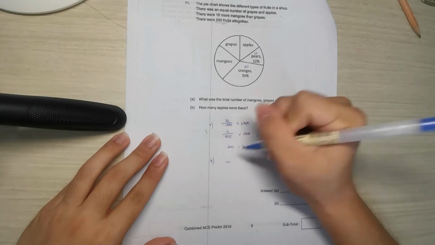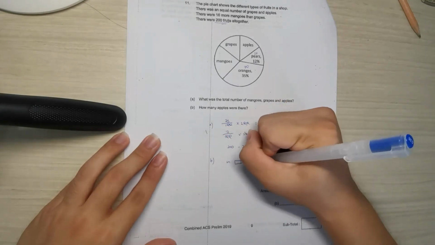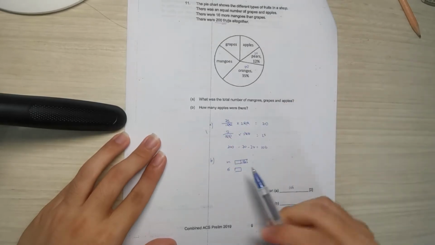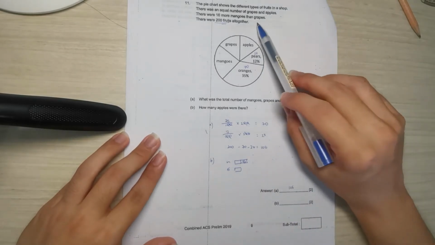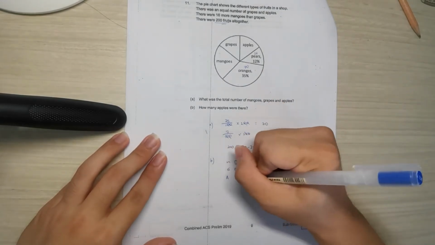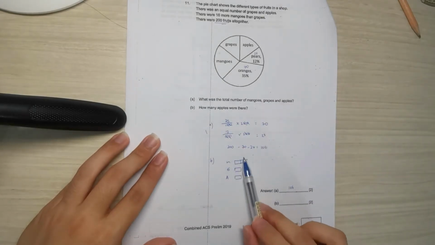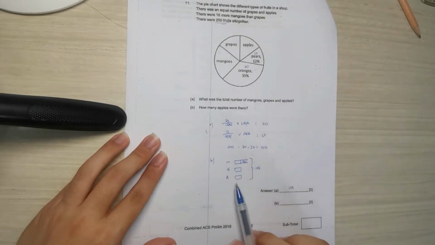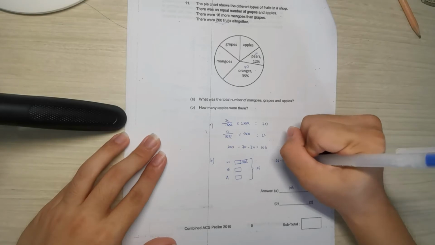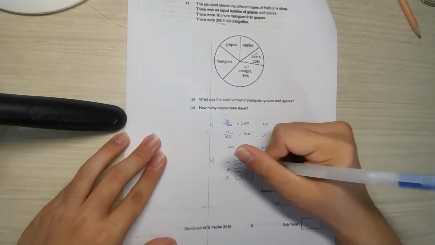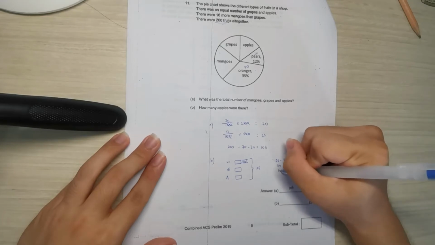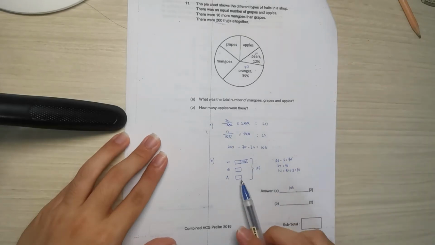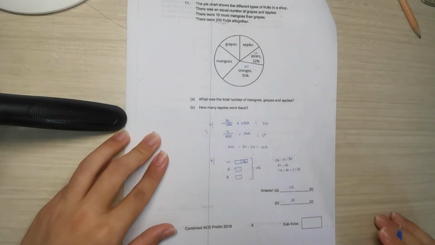So I will draw a model. So mangoes has 16 more than grapes. So grapes should have 1 unit, mango should be 1 unit plus 16. And since apple and grapes have the same, apple is also 1 unit. And all this we have calculated in the first part of the question is 106. So after that, go and find what is 1 unit, which is 106 minus 16, which is 90. 90 is 3 units. So 1 unit equals 90 divided by 3, which is 30. And there you go. The answer is 30 because apple is actually 1 unit.